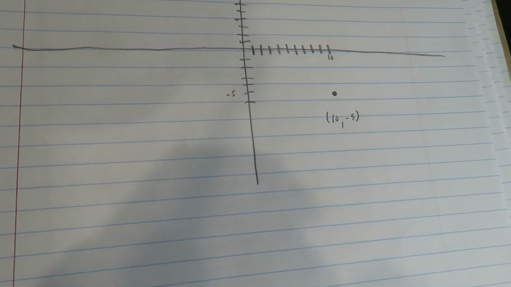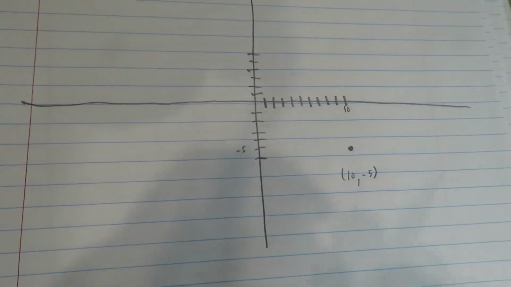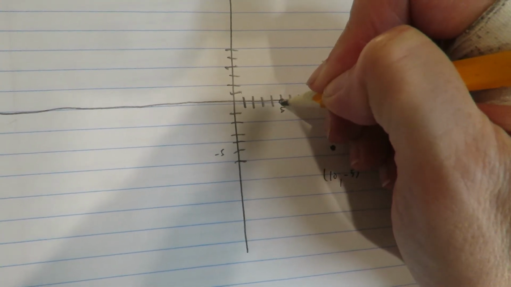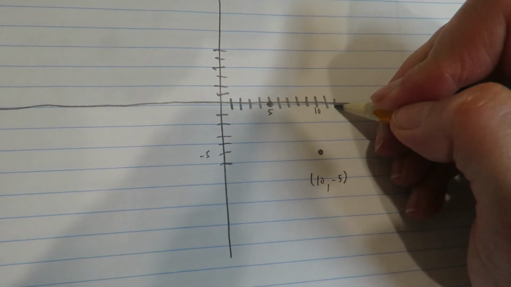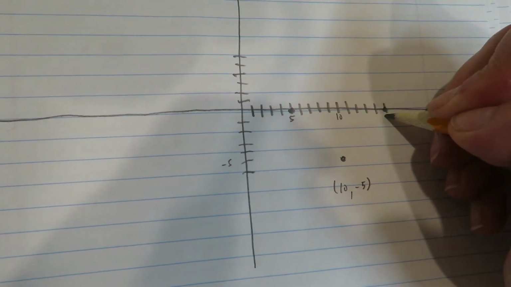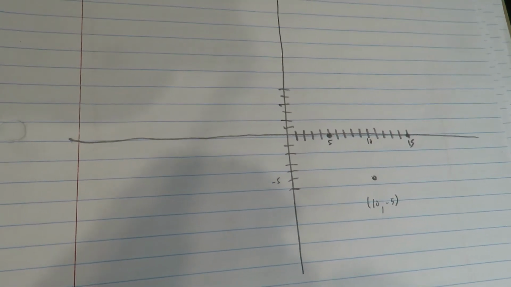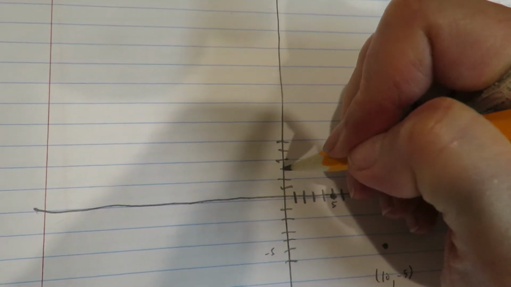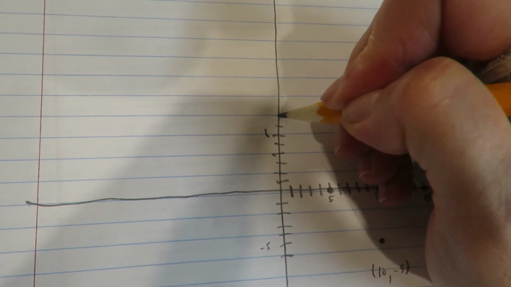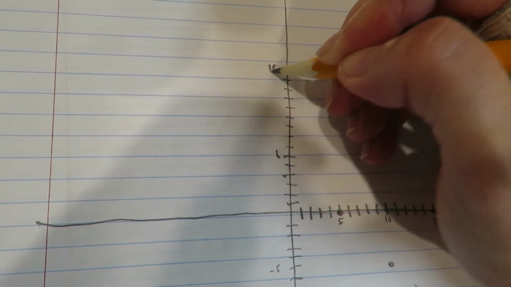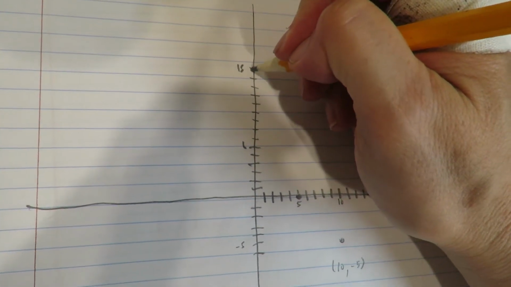Alright, we said that the x-intercepts were 15 and 5. Okay, so one x-intercept is here. 11, 12, 13, 14, 15. And the other one is here. And the y-intercept we said was, oh, that was a 15 also. Okay. 1, 2, 3, 4, 5. This is 6, 7, 8, 9, 10, 11, 12, 13, 14, 15 is here. Alright, so this is the y-intercept.